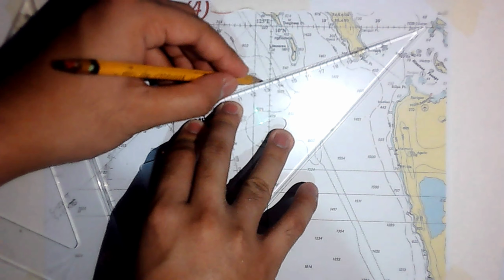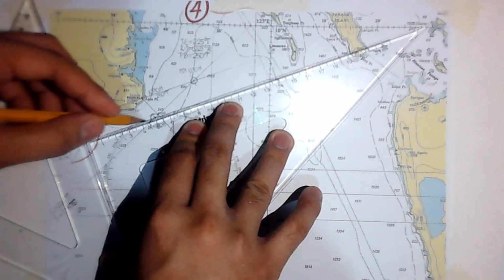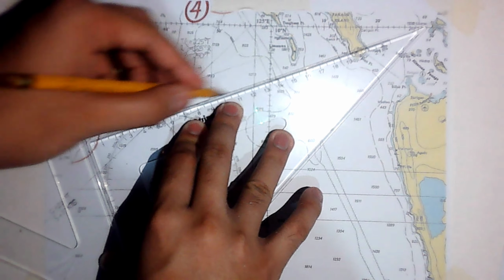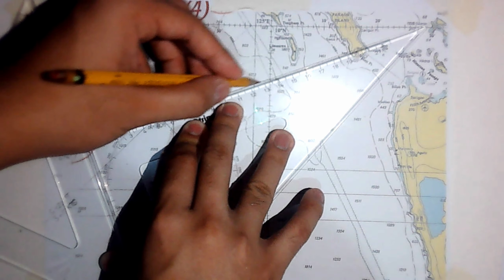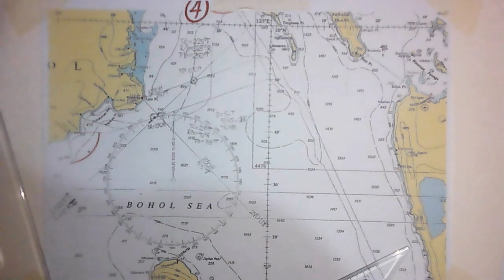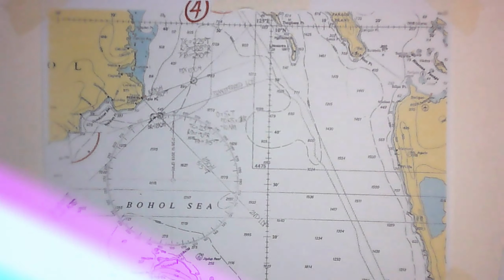Then make a line. The intersection between the transferred LOP and the second LOP is called the running fixed position.